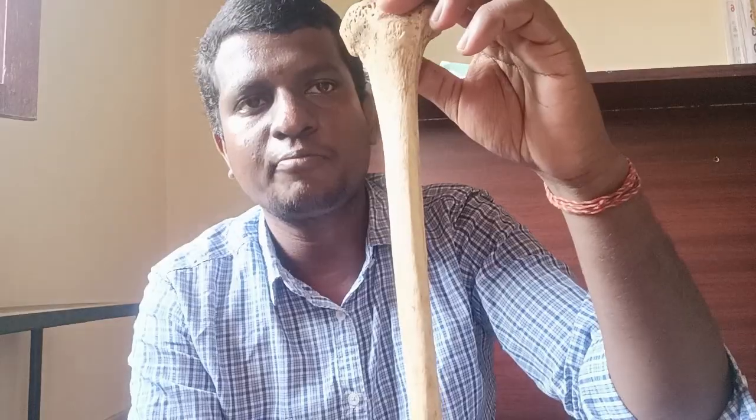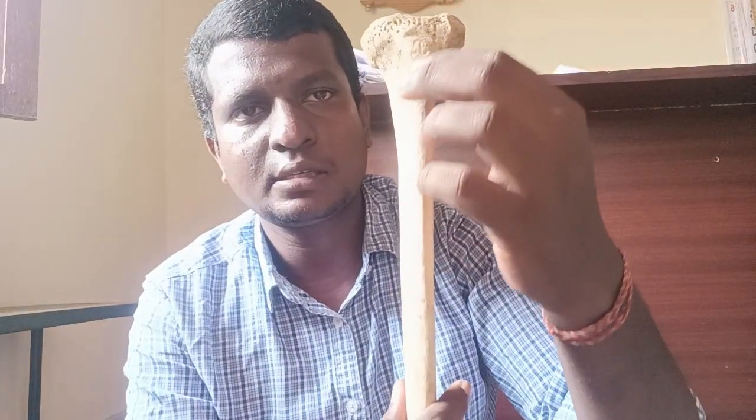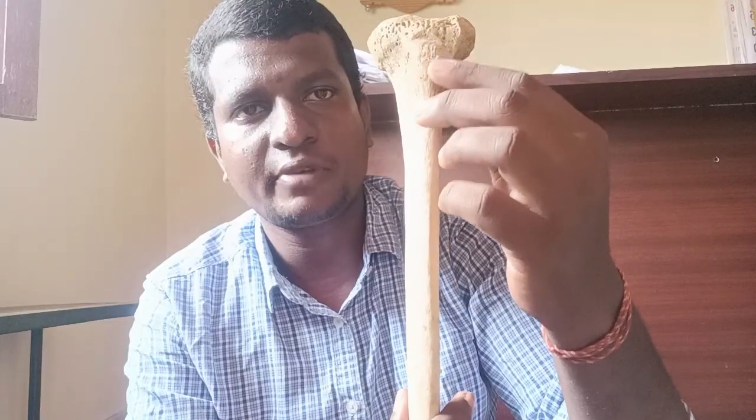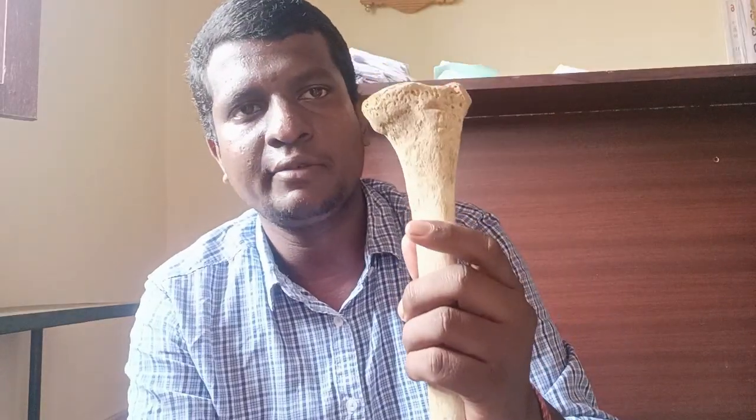And if you come upward, you will see a prominence. This prominence is known as the tibial tuberosity. It should face anterior. Okay, if you appreciate these three points, then you can identify the side very easily.